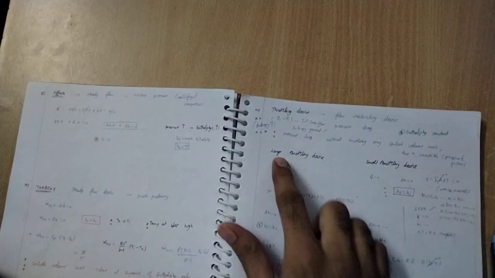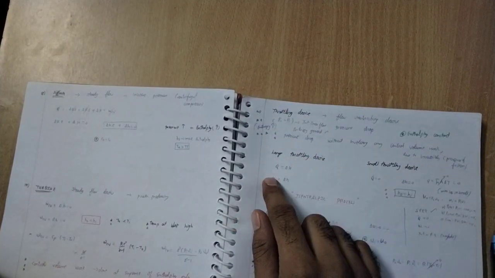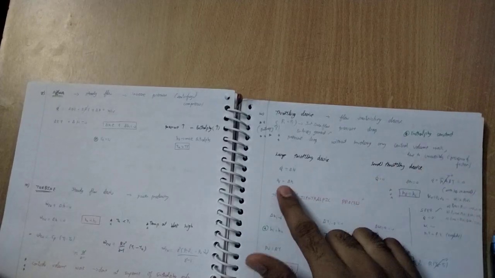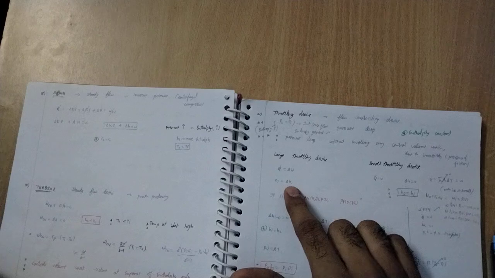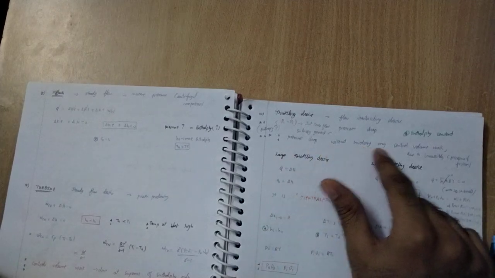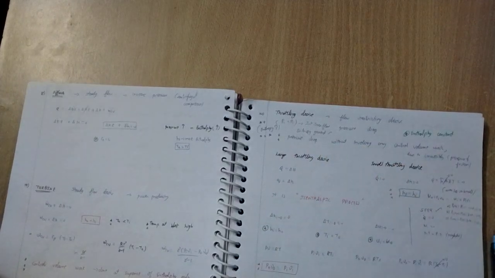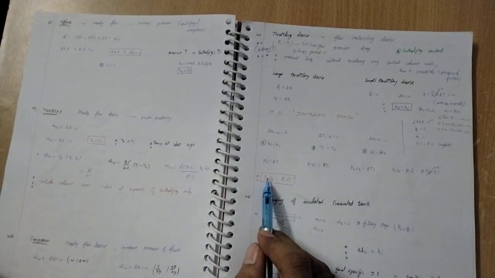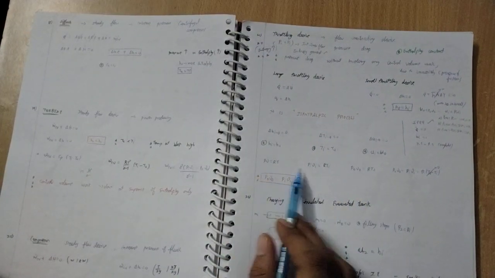You can see that for a larger throttling device, Q is considered not zero, and for a smaller throttling device, Q equals 0. This is an isenthalpic process. Q equal to delta h is an isenthalpic process. There is a pressure drop without any change of control volume, due to the irreversible presence of friction. Due to the friction, the pressure drop is occurring. Here you can see P0 V0 equal to Pa Va, the basic equation.